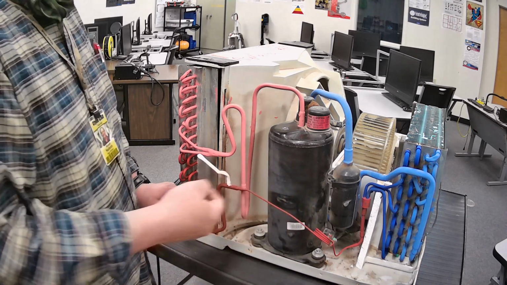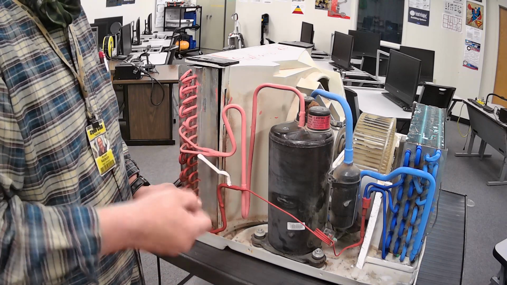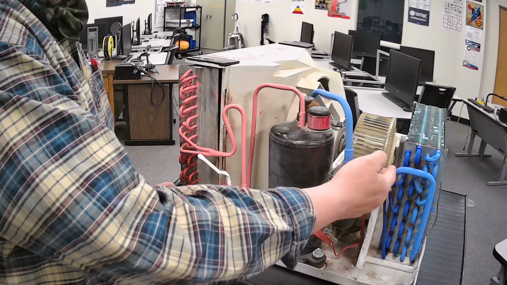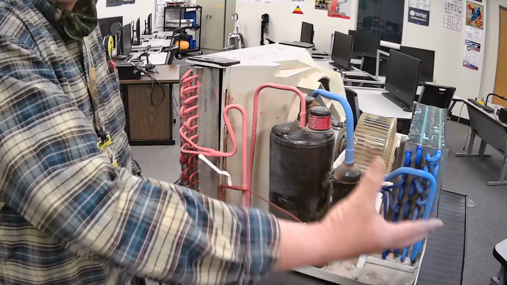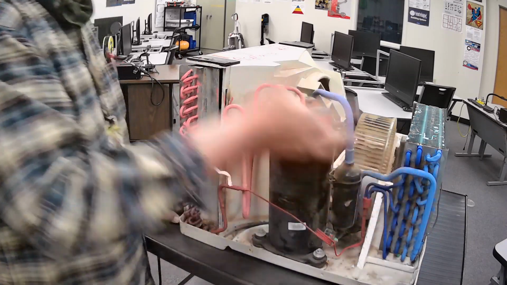So if we see 60, how does heat travel? From a high to a low. So the outside temperature is a high, and the inside temperature on this is a low. So we wouldn't be able to eject heat. We would be absorbing heat. And that's not what we're trying to do. We're trying to eject the heat outside.